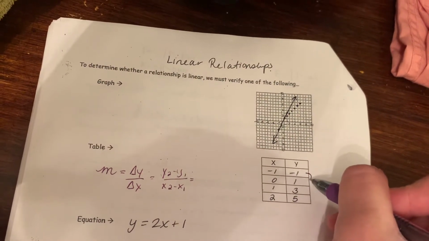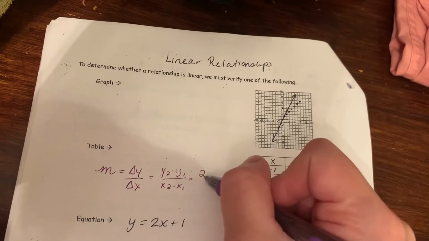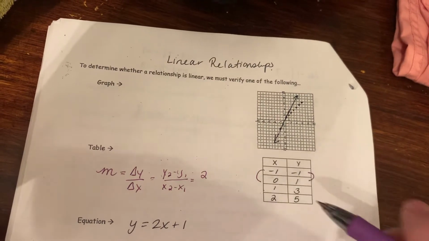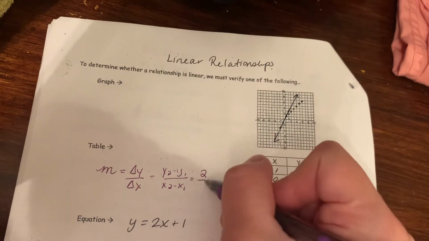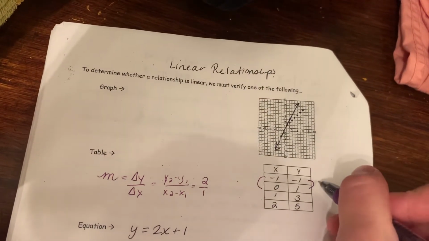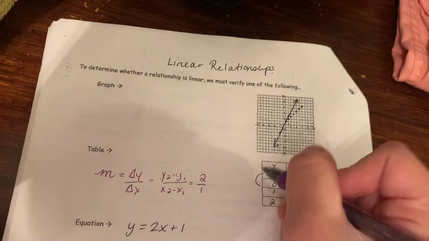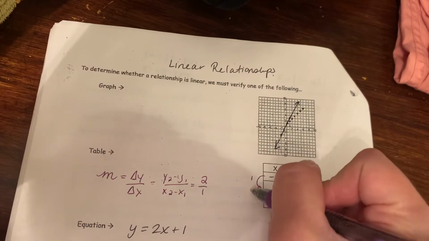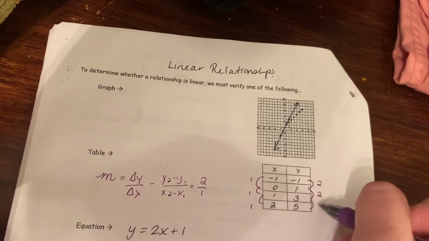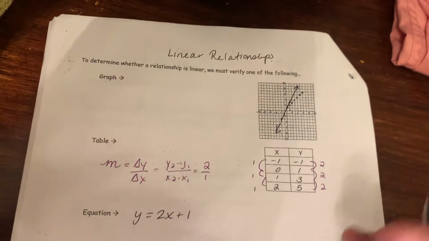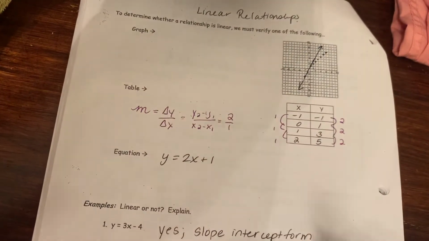Well, what's the difference from -1 to 1? 2 over the differences in your x's. 1, as long as that's consistent the whole way, then yes, it's a linear relationship. So these are three different ways you can see that.